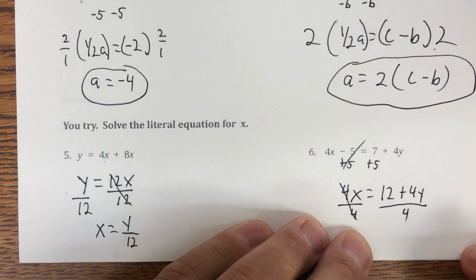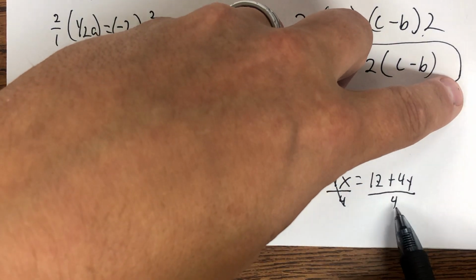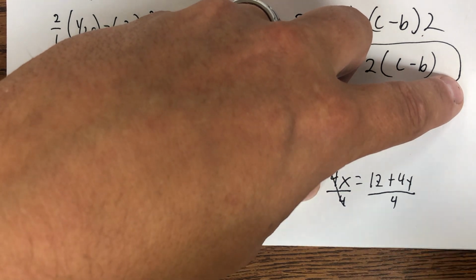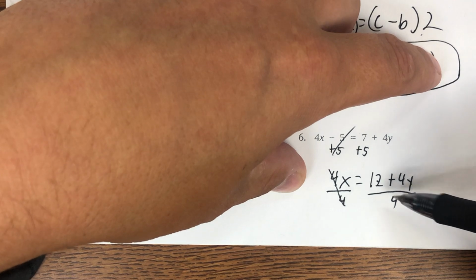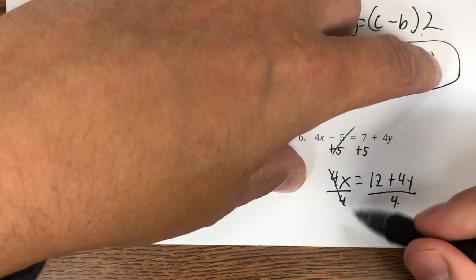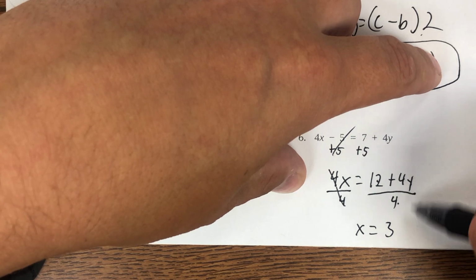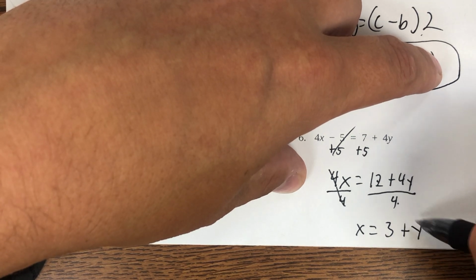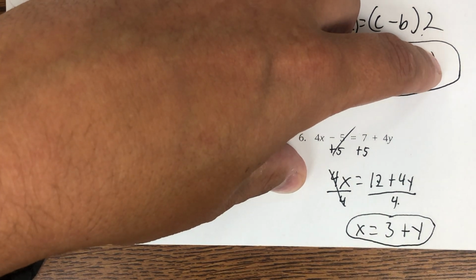Cancels. Now, this time I can reduce this because 12 and 4 have a greatest common factor, so I can reduce the fraction. And 4 over 4 also reduces. So 12 divided by 4 is 3. 4 divided by 4 is 1, but I still have a y, so it's 3 plus y. If you can reduce it, feel free to reduce.